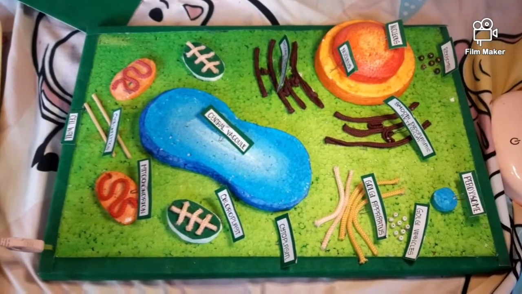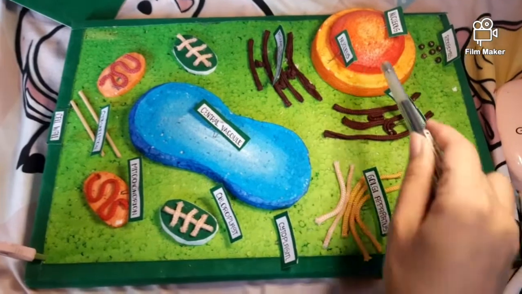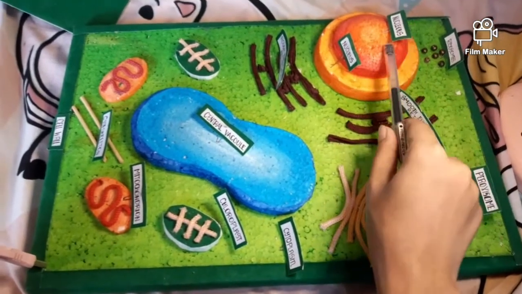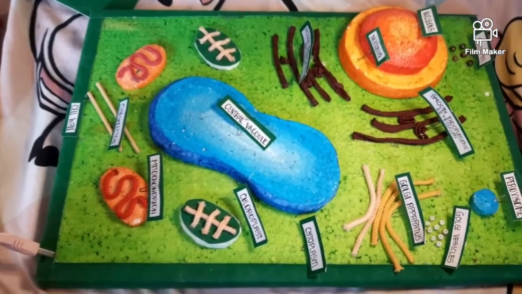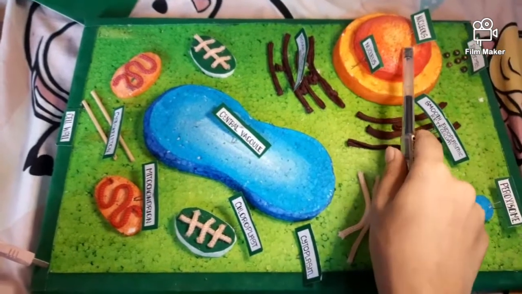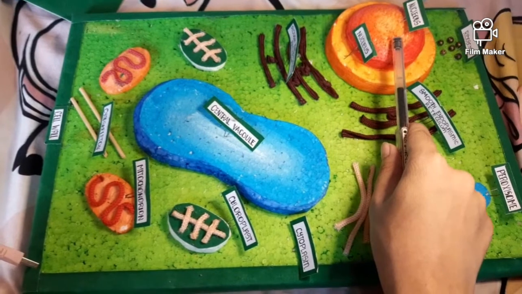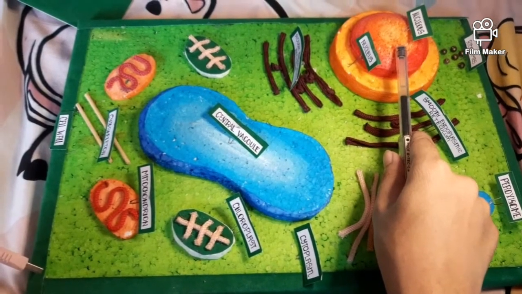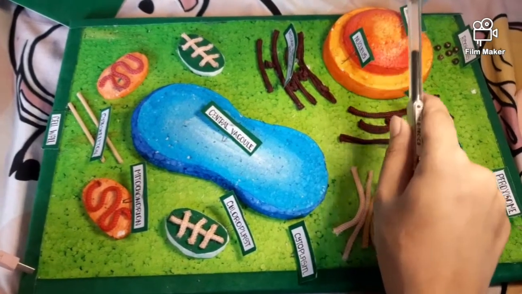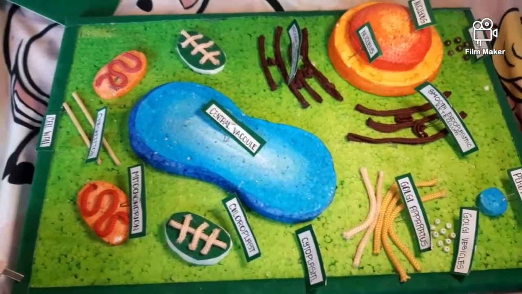So, inside the nucleus, the nucleolus can be found, and the nucleolus's main function is ribosomal RNA synthesis and ribosomal biosynthesis.